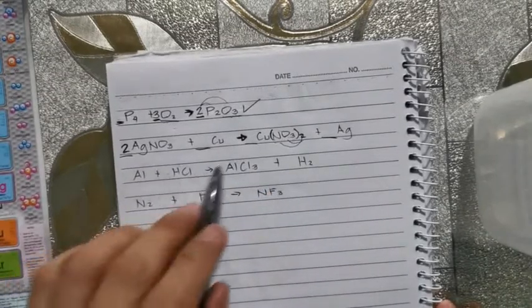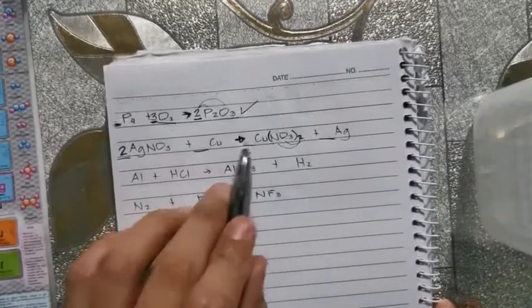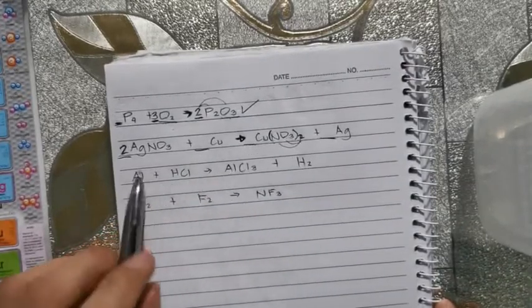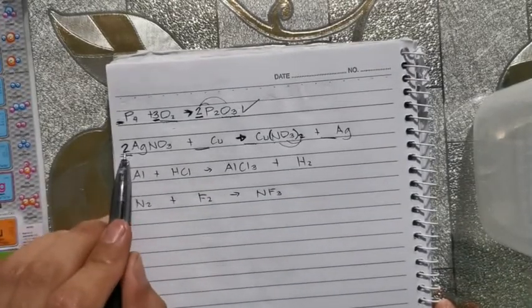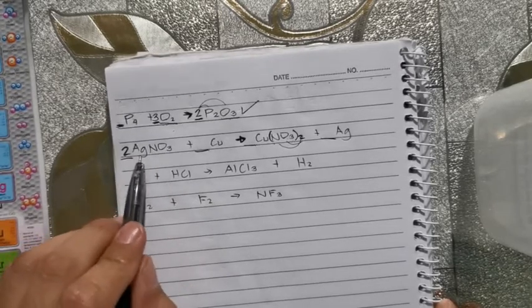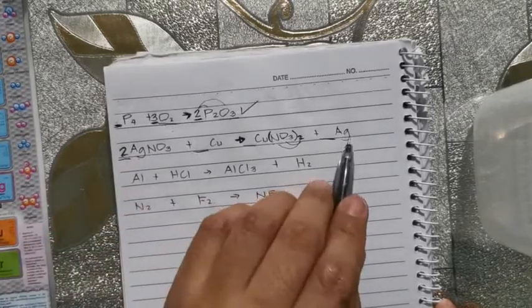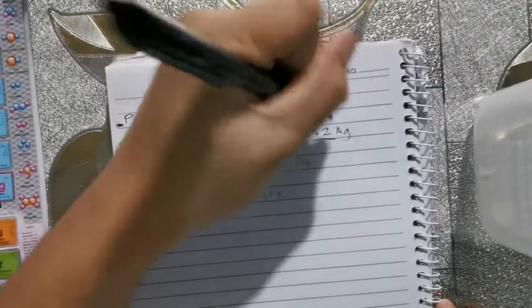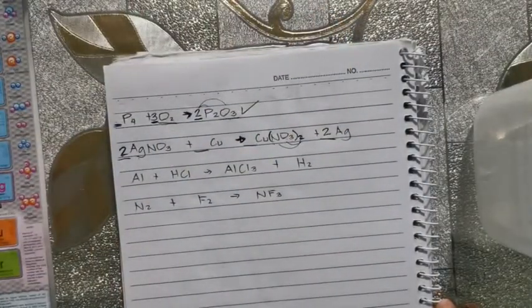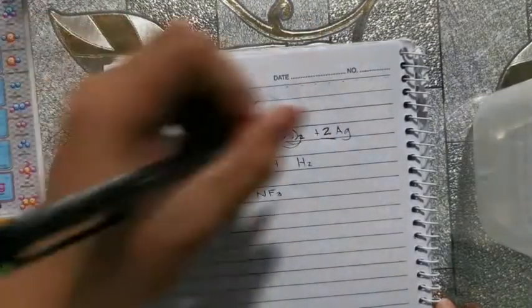Tignan natin yung copper. Pareho pa bang balance? Pareho pa rin iisa yung copper, kaya hindi natin siya papakialaman. Next, yung silver naman. Nung naglagay tayo ng 2 dito, na-multiply si nitrogen, si oxygen, at si silver. So, si silver ngayon, magiging dalawa na. Samantalang sa product ay iisa, kaya maglalagay tayo ng 2 para maging equal yung bilang ng silver. So, that is how we are going to balance number 2.